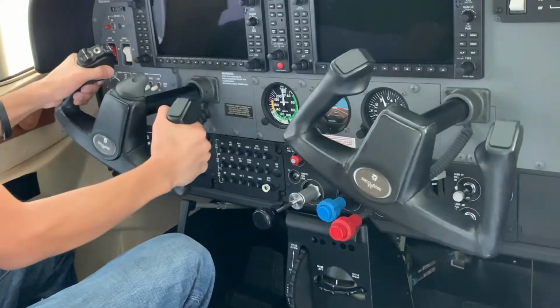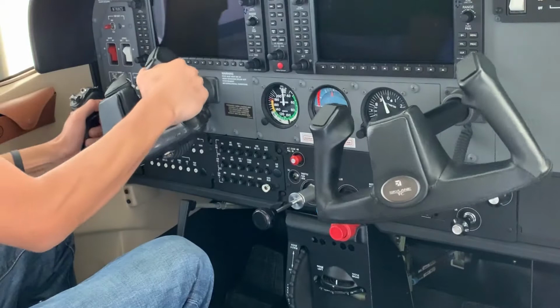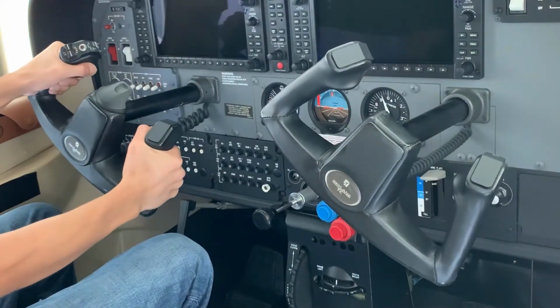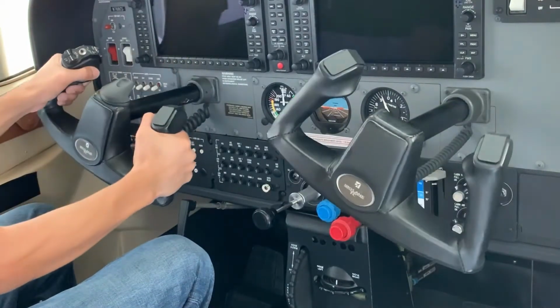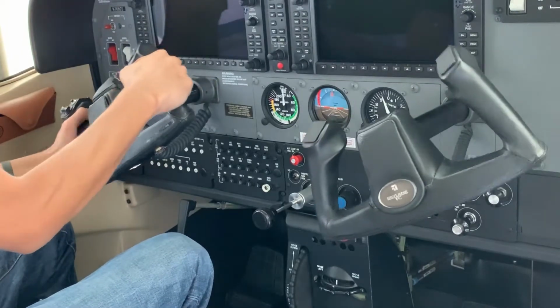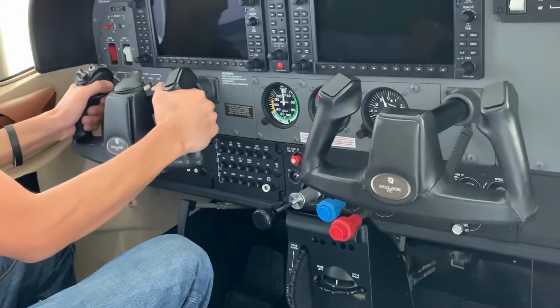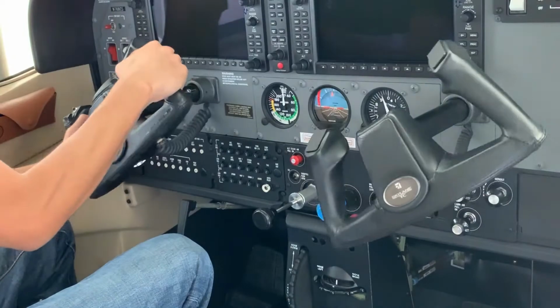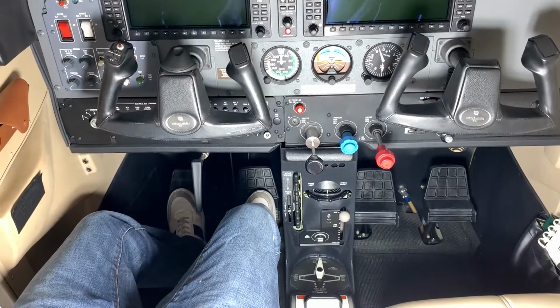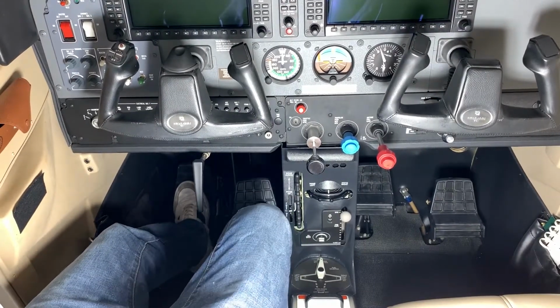It's important to highlight the controls that are linked. In other words, if the captain moves the yoke to the left, the co-pilot's yoke will also move in the same direction. In this way, both of them can have control and have the sense of feeling of the aircraft. The pedals are also linked for directional control.